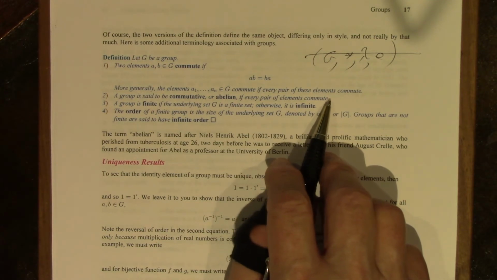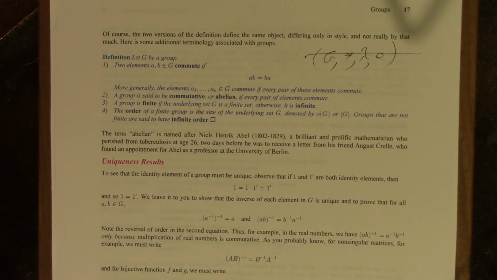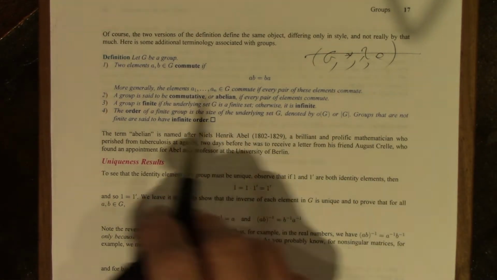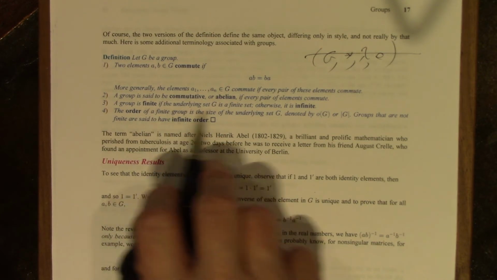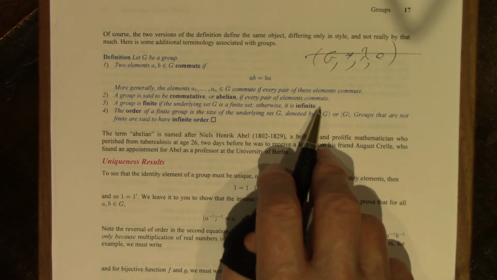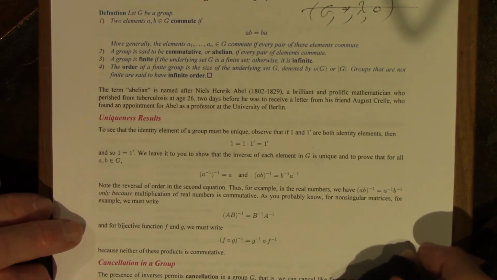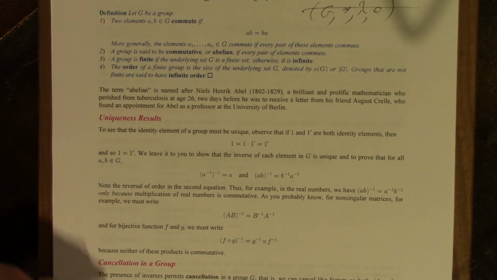Abelian groups are, in general, simpler than non-abelian groups. That should be relatively obvious because commutativity is a very useful property. It simplifies things quite a lot. But abelian groups are by no means trivial. A group is finite if the underlying set G is a finite set. Otherwise, it's infinite. We don't often make a distinction between the different cardinalities of an infinite group. I suppose there are situations where that might be interesting or useful to do, but generally we just think of groups as either finite, and then we do care about their size, or infinite, and we leave it at that.